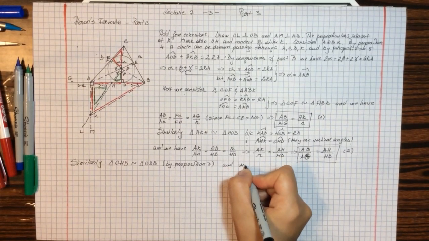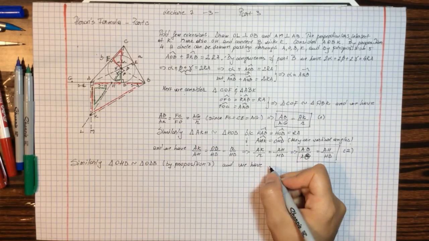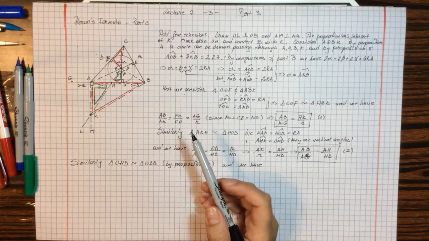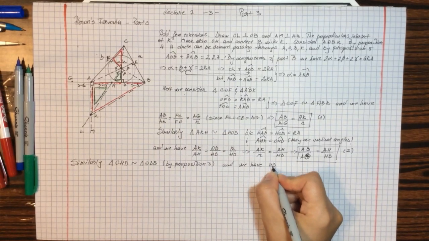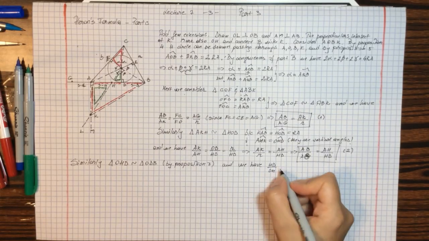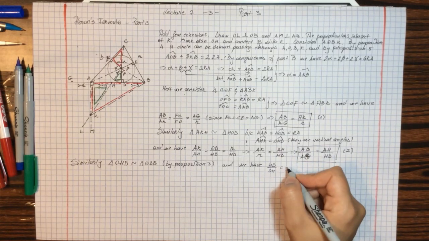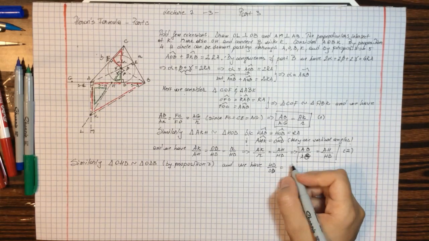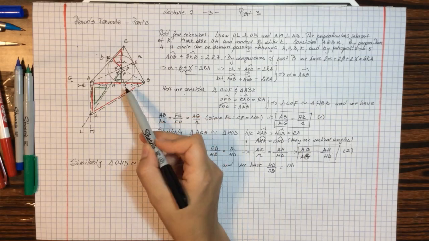All right, and since these two are also similar triangles, we will have the following relation: HD over OD, sides of this right triangle, their ratio is equal to OD over DB.